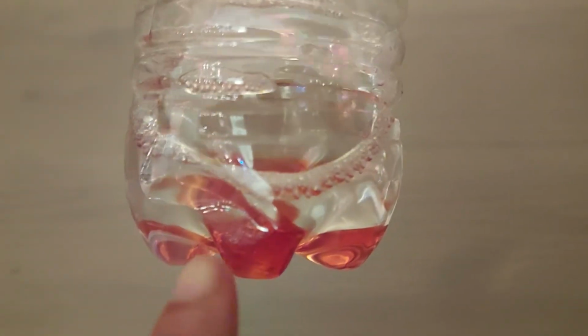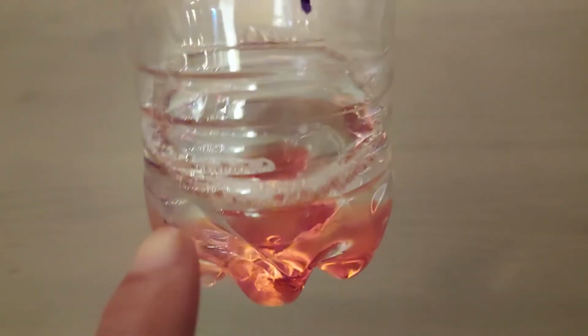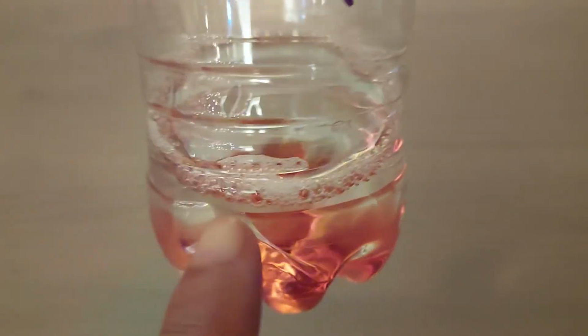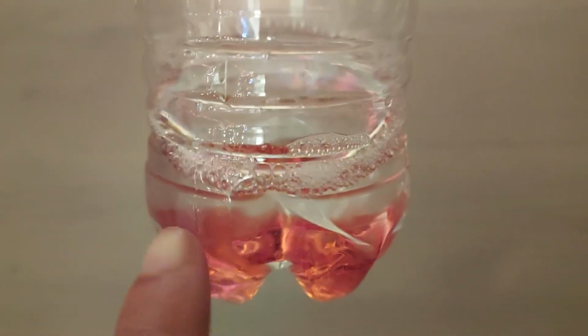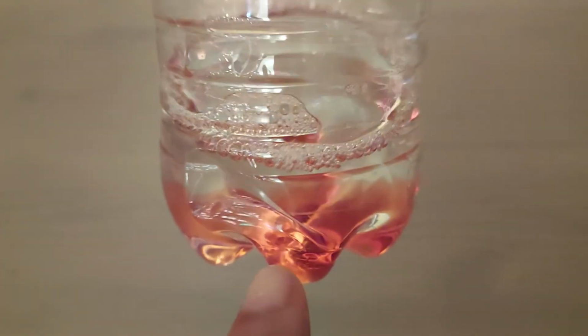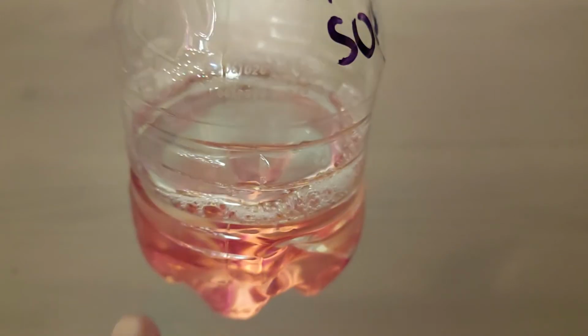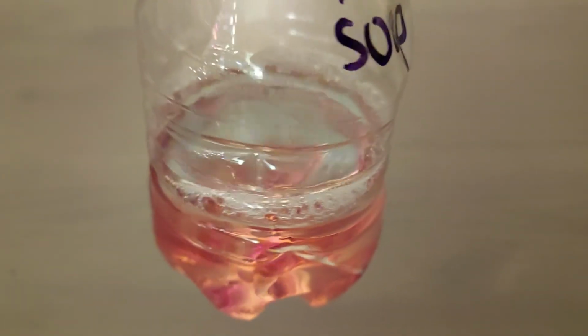At the bottom, we see the dark pink. That's the hand soap. And then there's another layer here of water that is clearer than the hand soap. It's a much different color. The water is starting to turn a little light pink, but not as much. Let's see what happens when I shake it up.